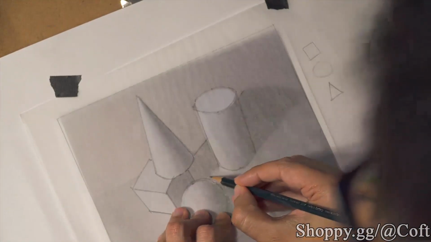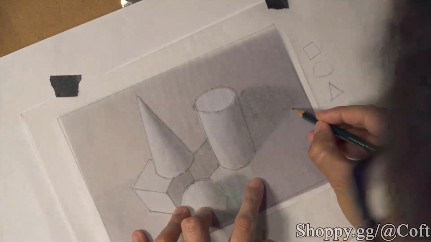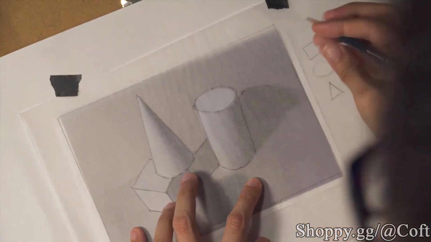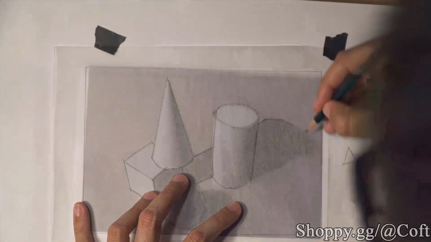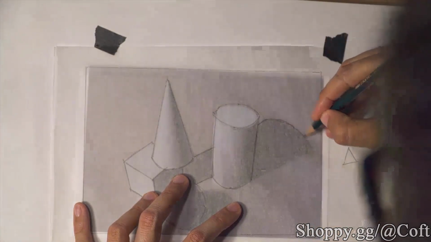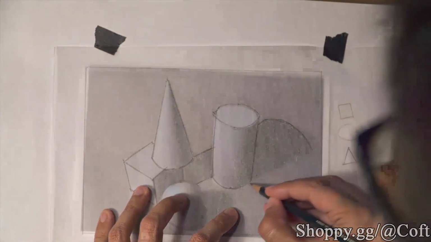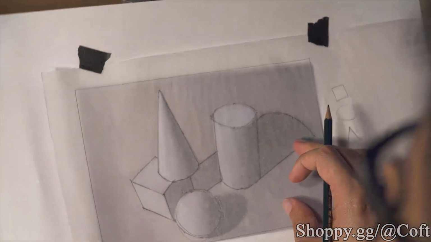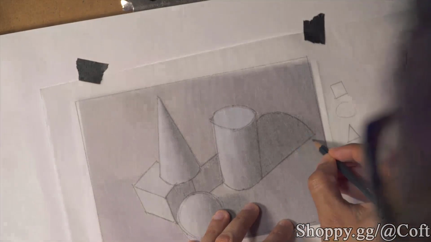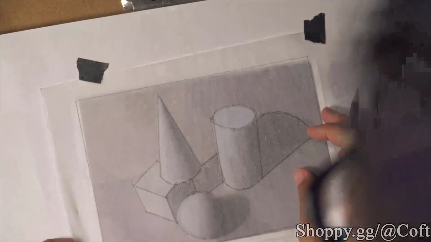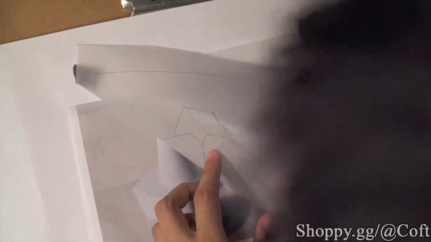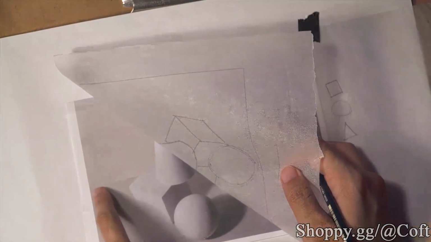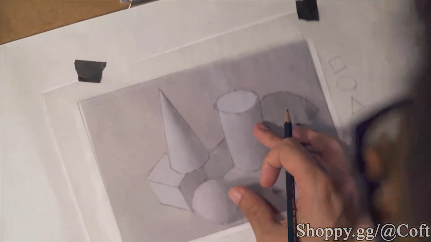From here, I'm going to move on to the shadows because those are going to be important shapes as well in the composition. Usually they're a mixture of straight lines and curves, depending on the object that's casting them. Now there is a big line I missed in here. So in the still life, there's that dividing line of the table to the background. And that's a really important part of the still life.